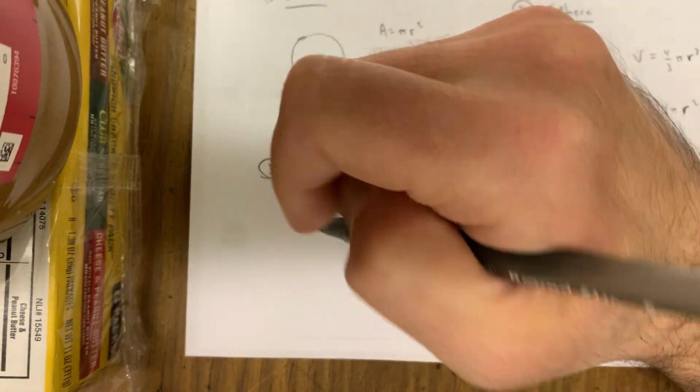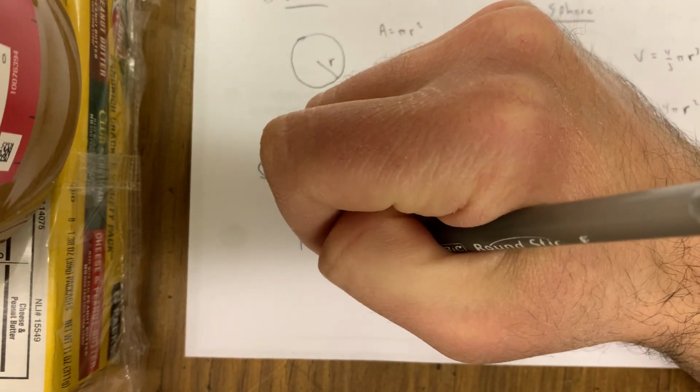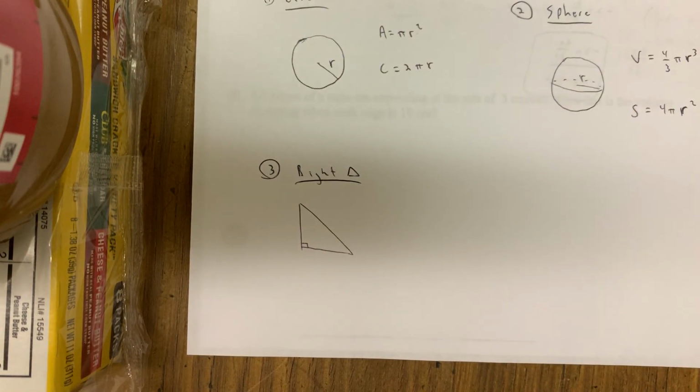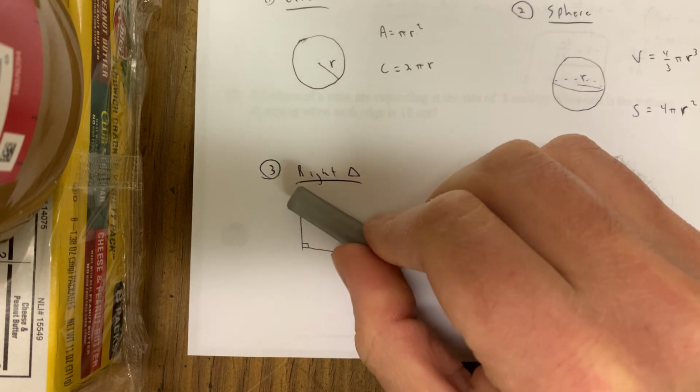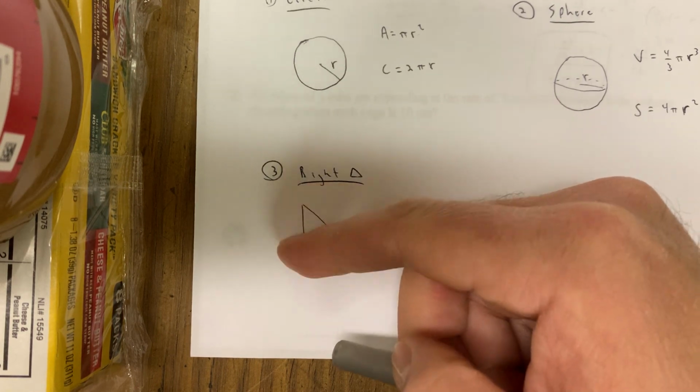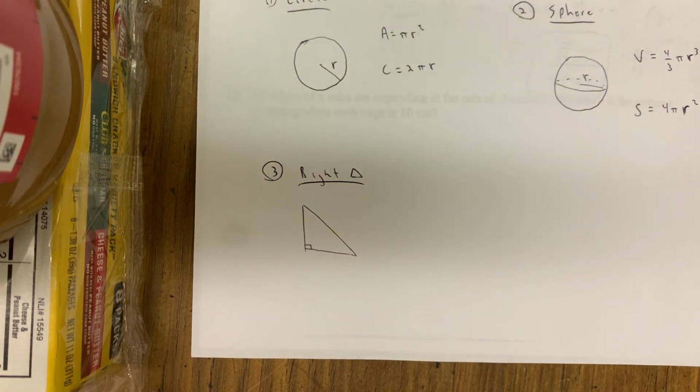Right triangle over here. There's actually a lot of different sides that could be in flux, but there's also sides that could be constant, right? If the ladder's leaning up against the side of a house and starts to slide down, these distances get bigger, but the hypotenuse remains the same.